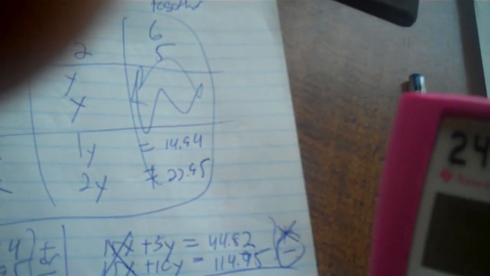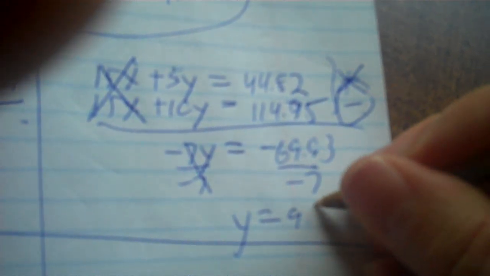So I take 3 minus 10, that'd be negative 7. And I take 44.82 minus 114.75, negative 69.93. Now divide by negative 7. And we get $9.99. So that's your albums.